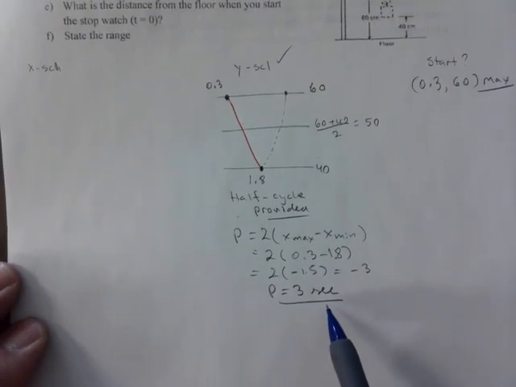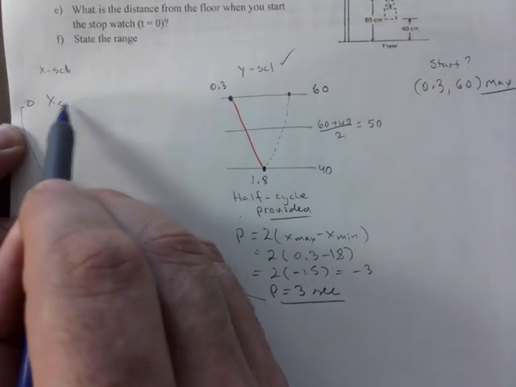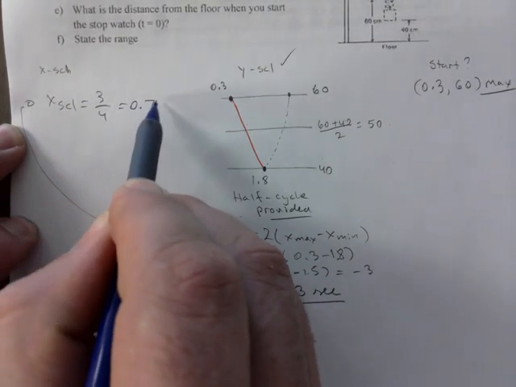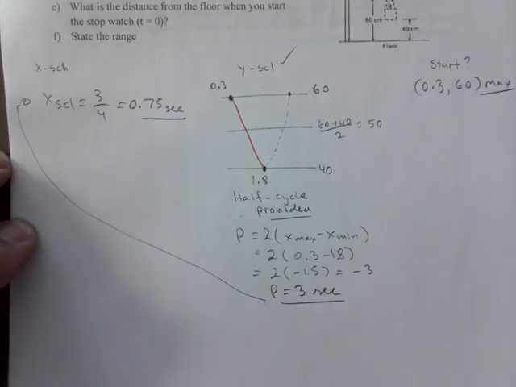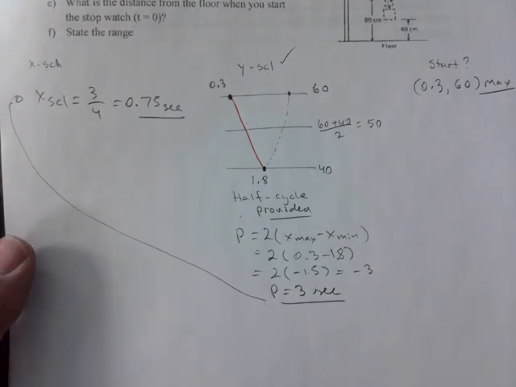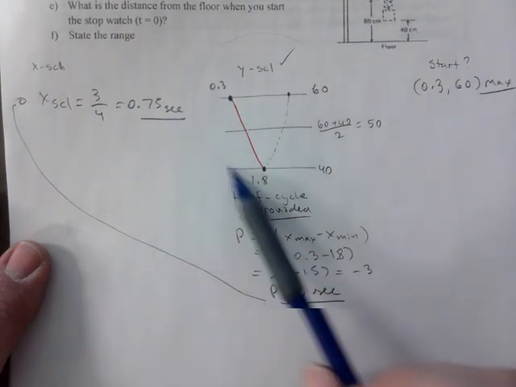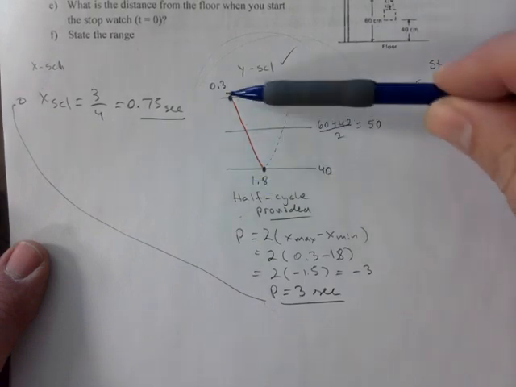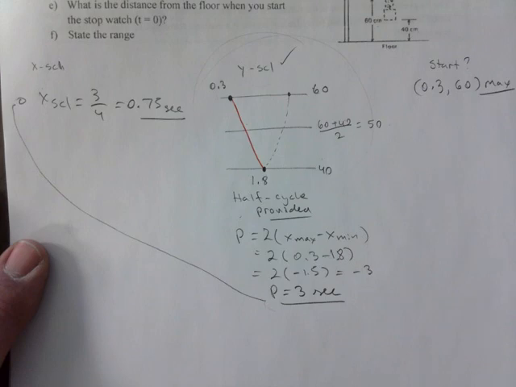I can now get my x scale. I'm just going to go x scale is 3 seconds divided by 4. That's 0.75 seconds. Okay. So I kind of had to skip the x scale. I went to my y scale here because when I have these 3 lines, I can kind of start plotting the information that I'm given and you get the rest.